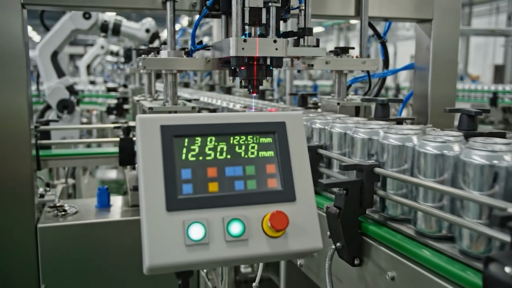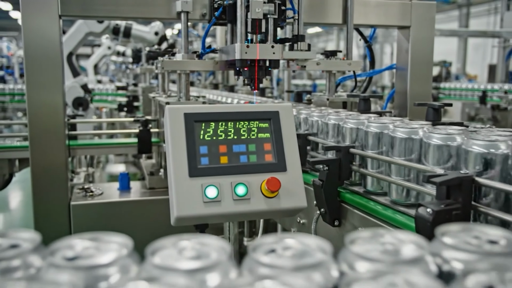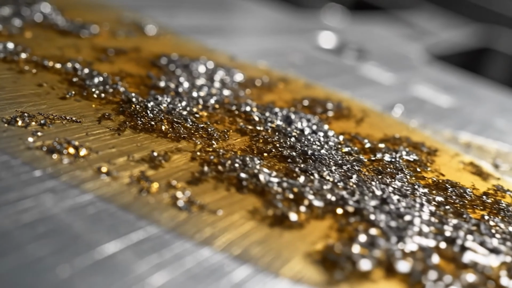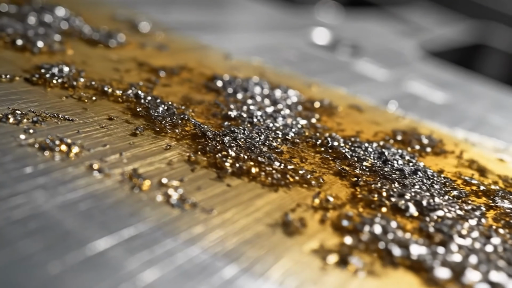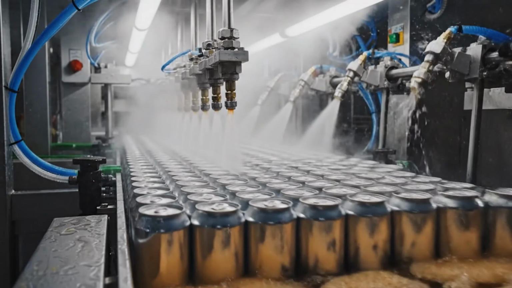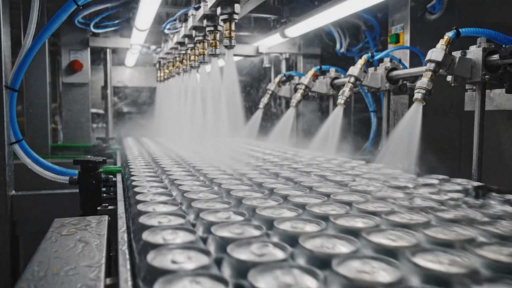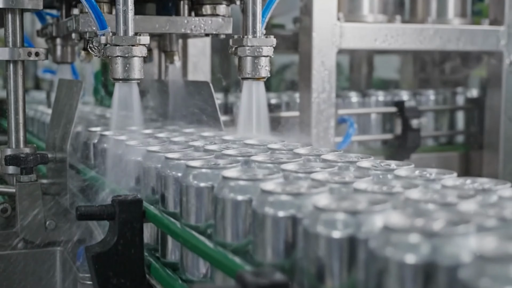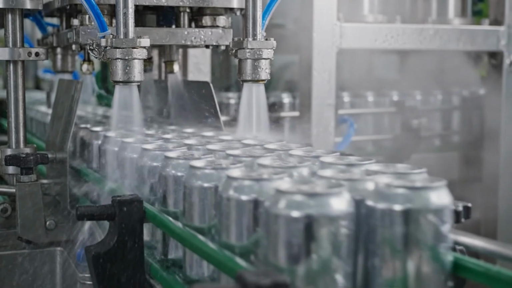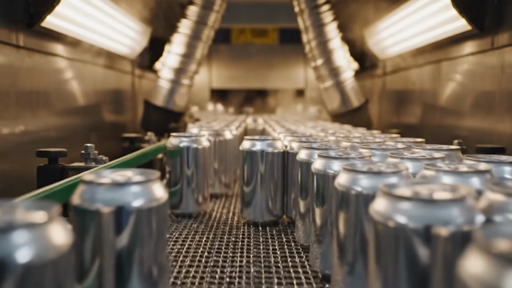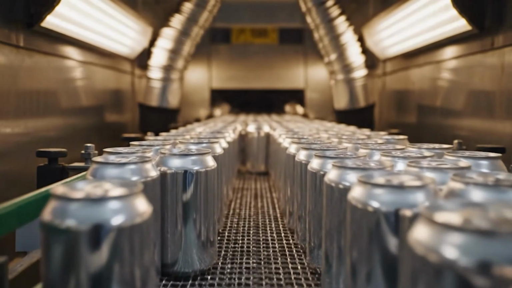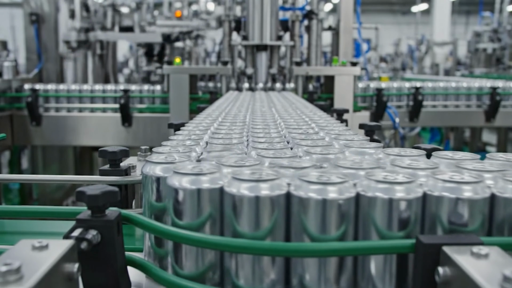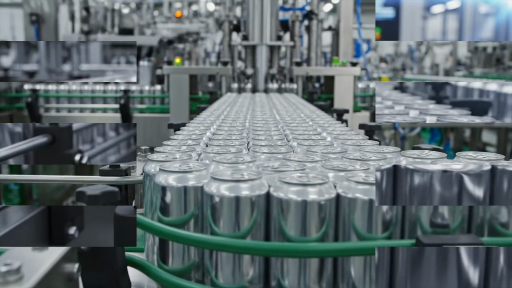Once trimmed, the can moves to the washing process. During forming, lubricants and metal residues remain on the surface. These contaminants must be completely removed. Washing uses a series of chemical baths and high-pressure rinses. Each stage is designed to clean without damaging the thin aluminum walls. After washing, the cans are dried using controlled hot air. At the end of this stage, the aluminum surface is clean, stable, and ready for coating.